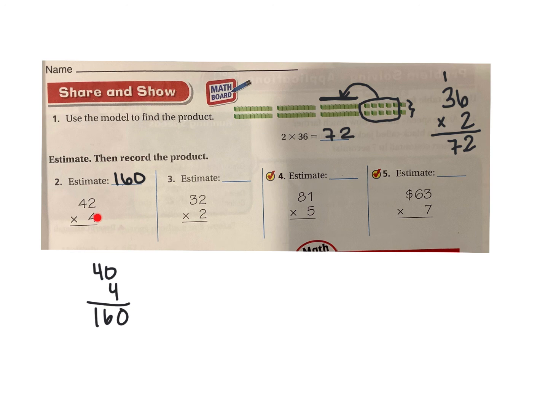We're going to do 4 times the 2 first. This is 40 plus 2. We'll do the 4 times the 2 first in case there's any carryover. 4 times 2 is 8. And 4 times 4 is 16. And that is my answer. Reasonably close to my estimate, right? Okay, maybe it's getting closer to making sense.